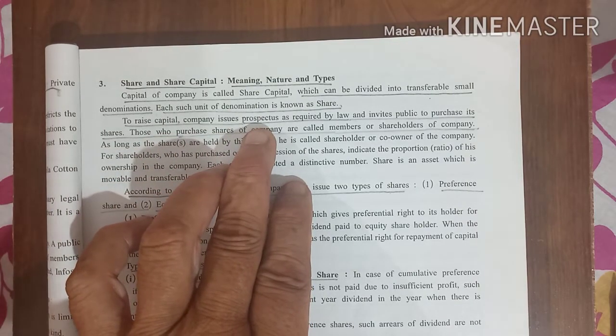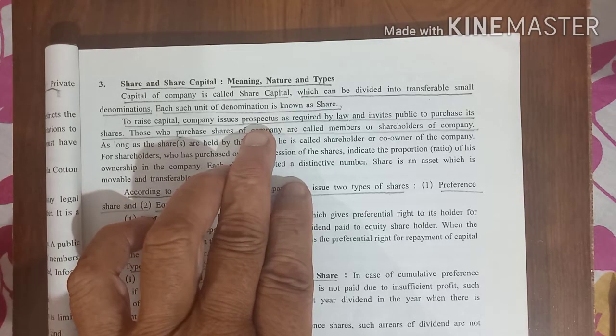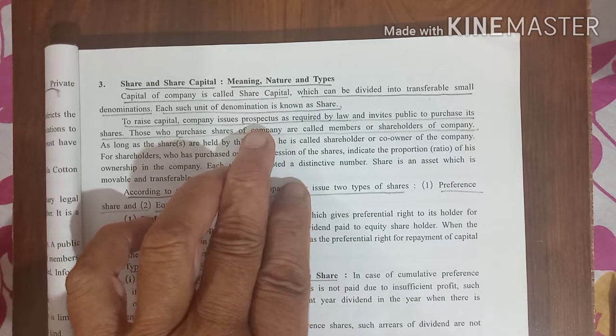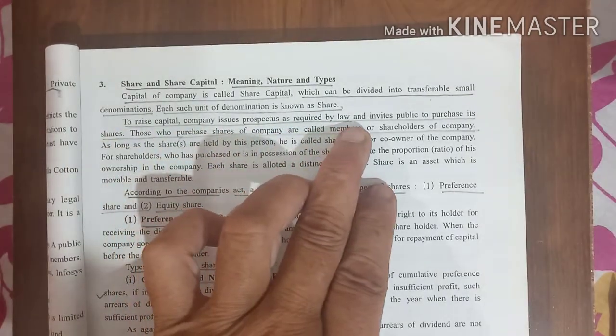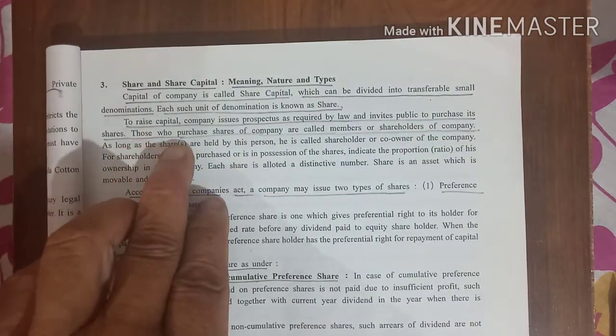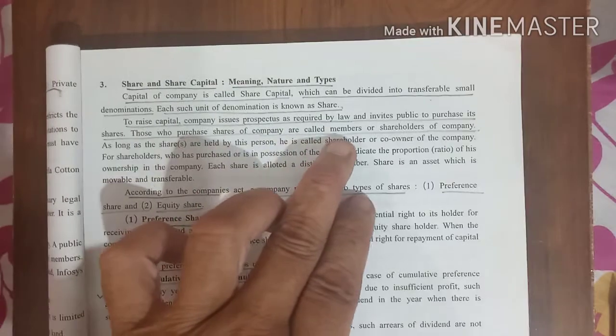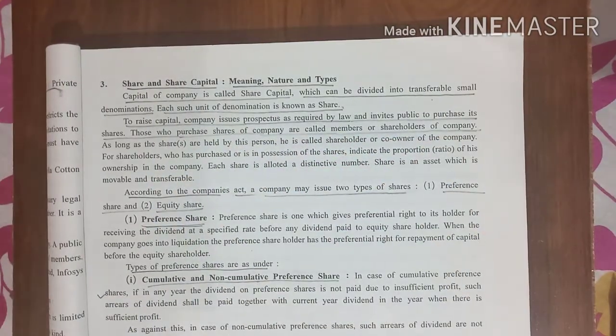Prospectus means one type of book where everything, rules, regulations, details about the company will be mentioned. To raise the capital, the company issues the prospectus as required by law and invites the public to purchase its shares. Those who purchase the shares of the company are called the members or the shareholders of the company. If you are buying the share of this company, you will be considered as a member or a shareholder of the company.